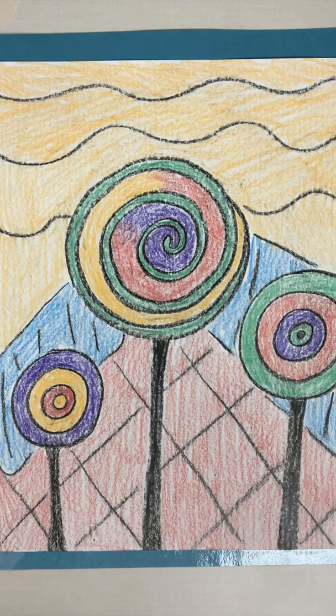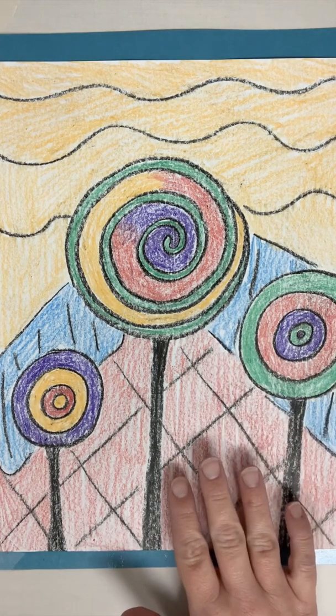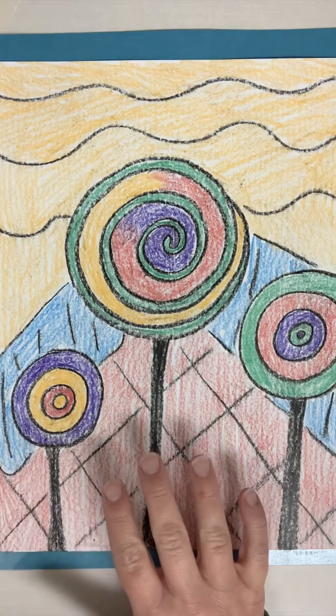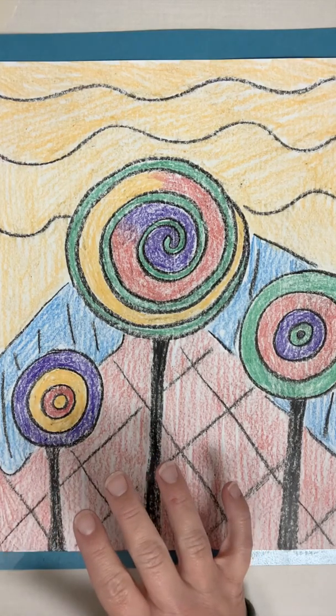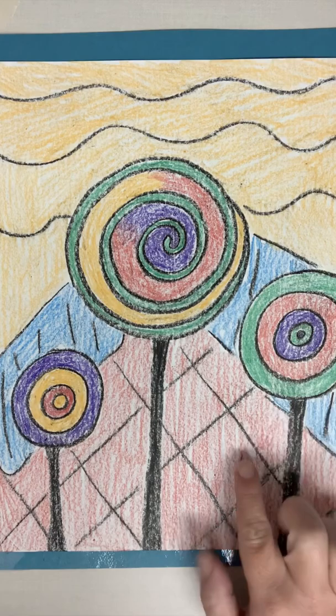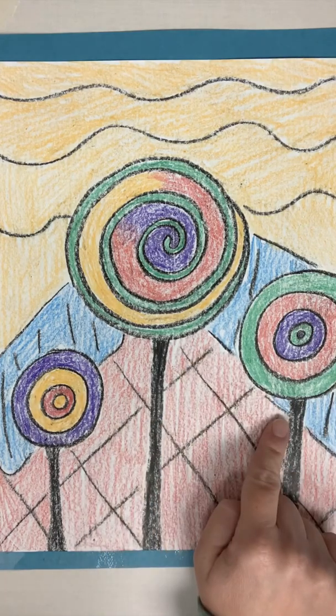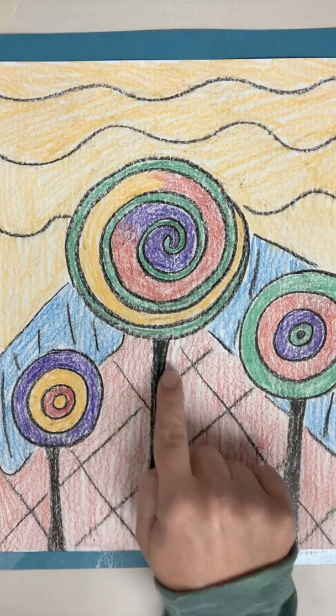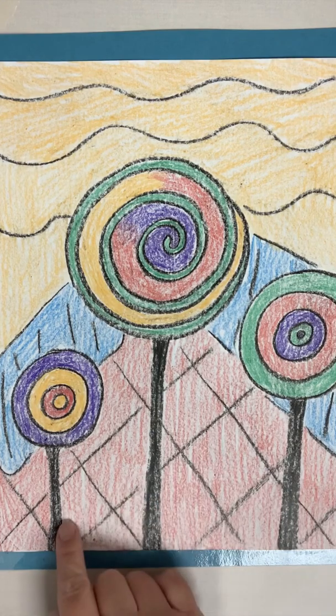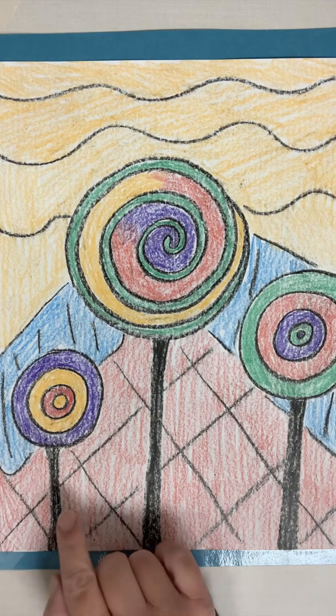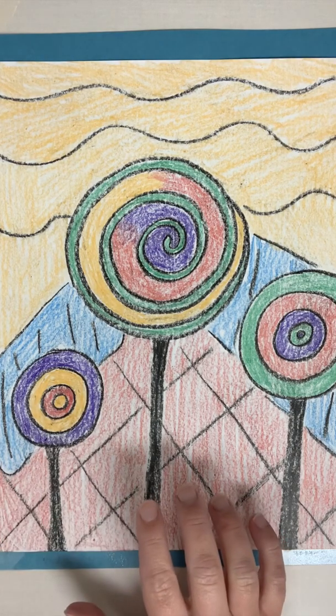Remember, this is supposed to be like a tree in nature, but obviously this doesn't look like an actual tree in nature, does it? This is an abstract picture of nature. That's what Hundertwasser liked to do when he drew his nature pictures. They were abstract.